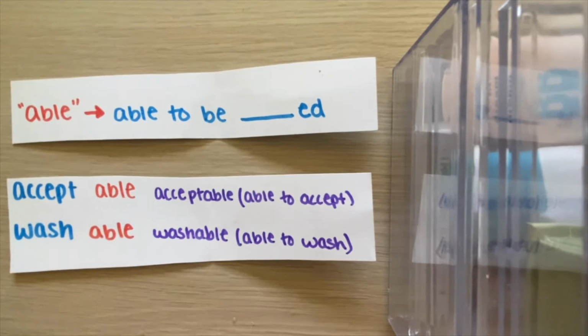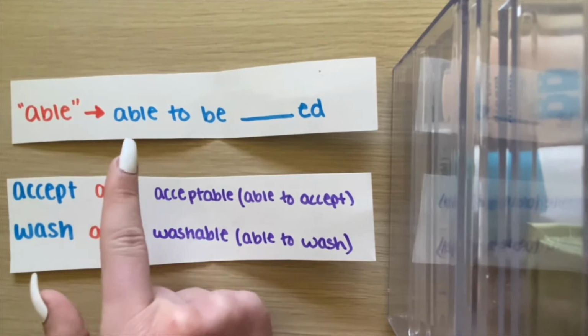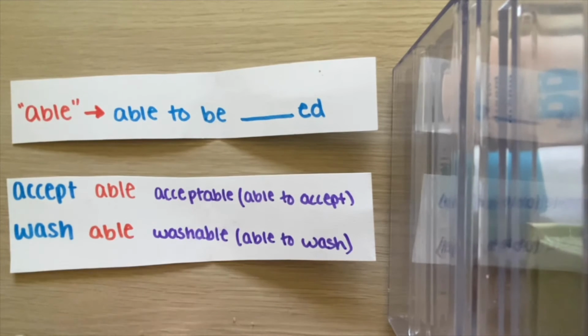Our last suffix is able. Able means able to be blank. For example, if we had the word accept and added able to the end, our new word would be acceptable, which means able to be accepted. For another example, we have wash. If we add able to the end, it would be washable, meaning it would be able to be washed.